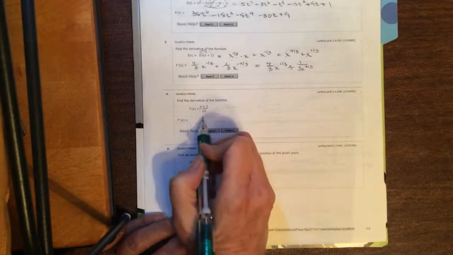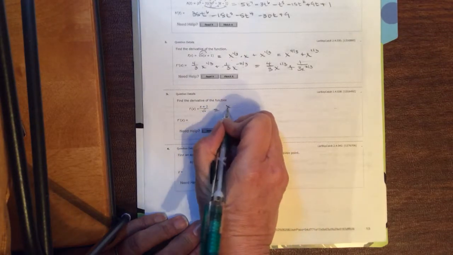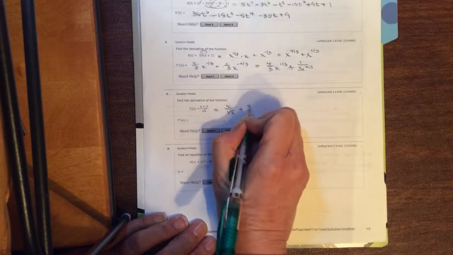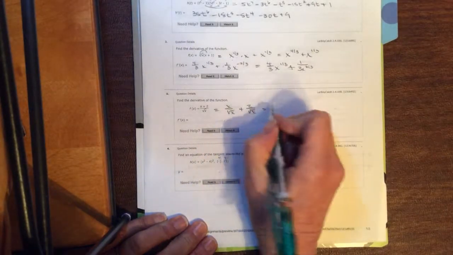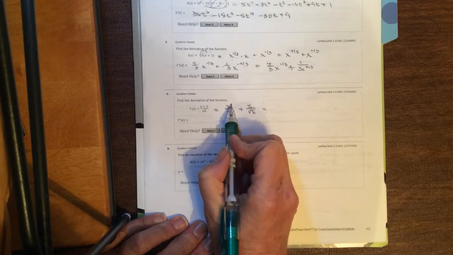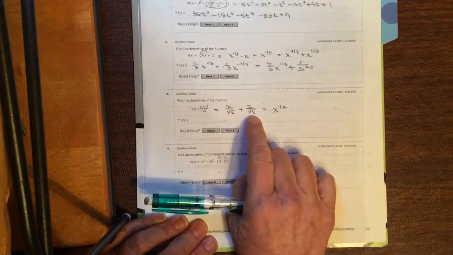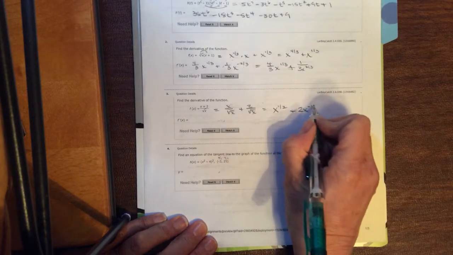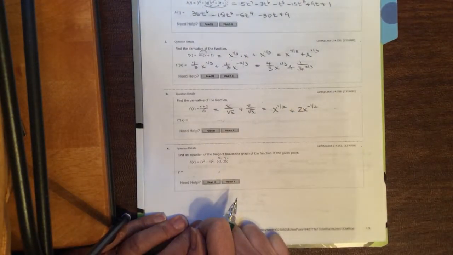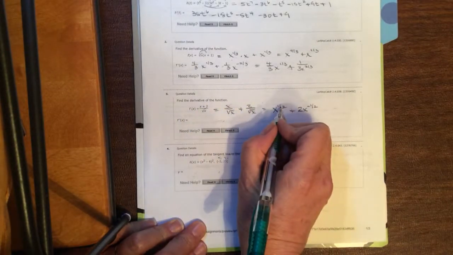For number 3, we have something that looks like a quotient, but we know because the denominator is a monomial, we do not need the quotient rule. We can rewrite it as two different fractions, and then we can use our rules of exponents and do 1 minus 1/2 and rewrite this as x to the 1/2. And here we can take 0 minus 1/2 and write it as 2x to the negative 1/2. That will allow us now to use the power rule to take the derivative.